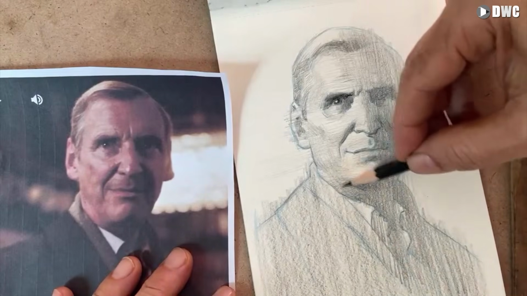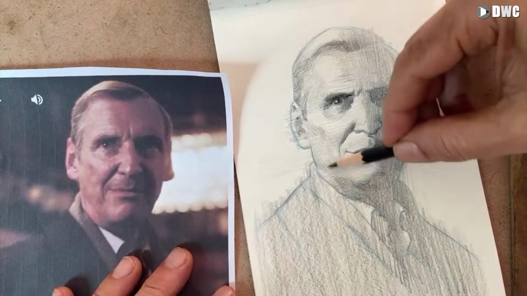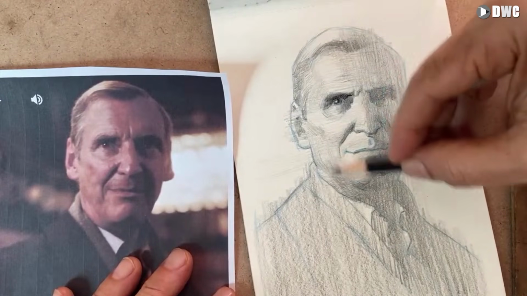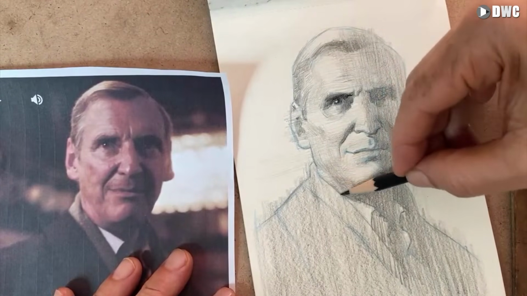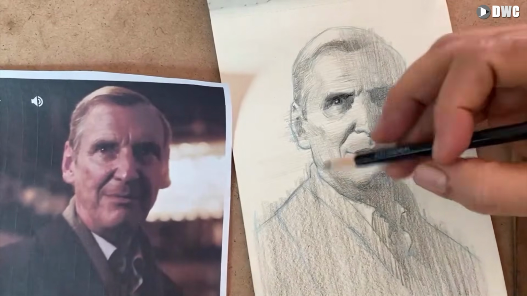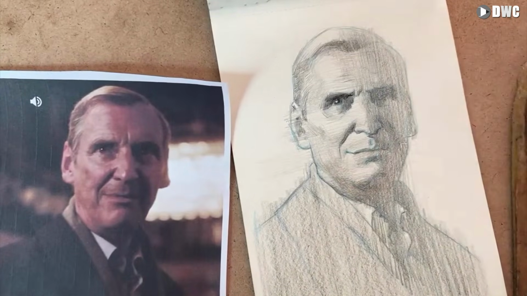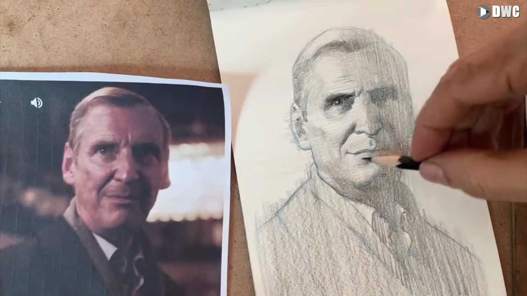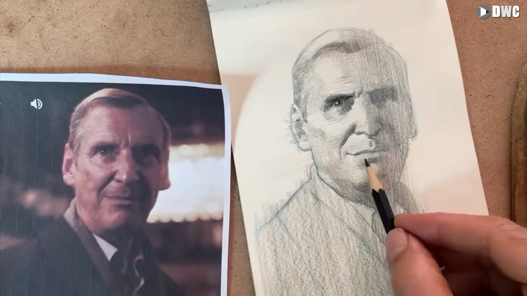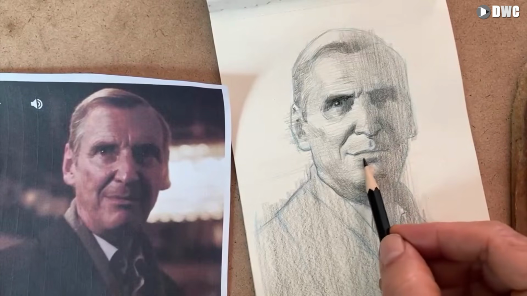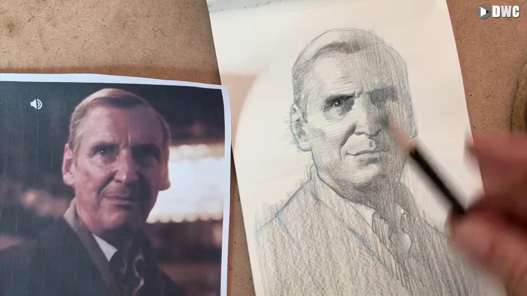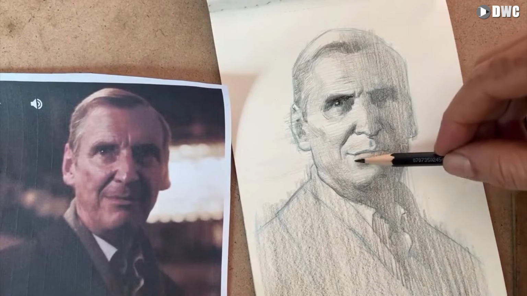Desperately trying to draw the jawbone. He doesn't have a clear jawbone, so I have to suggest it. That takes some skill. Trying to draw the planes of the lips and chin. I'm not copying details. I'm trying to describe a plane. So I'm thinking very planar here. So you kind of have to see the planes.